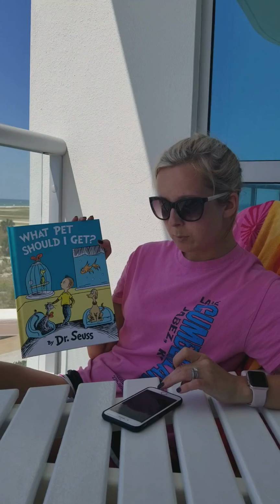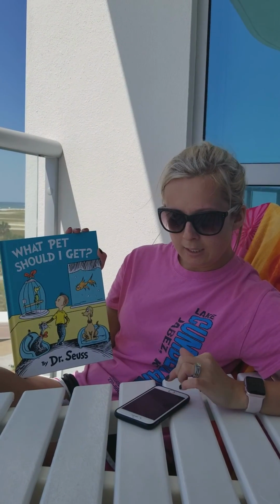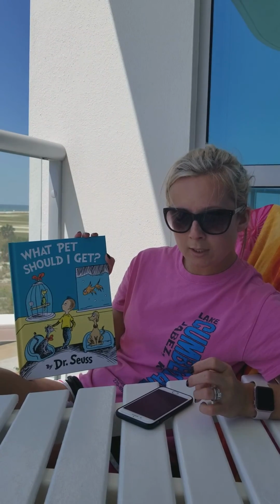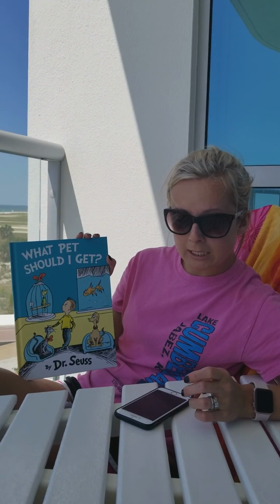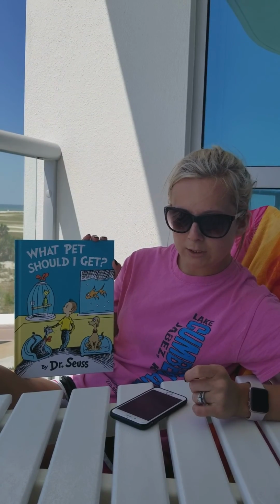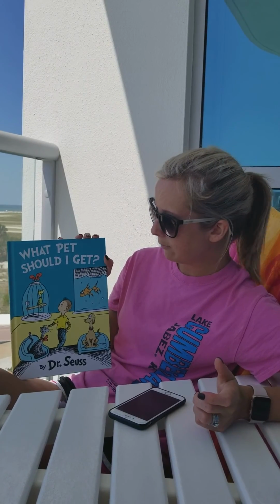So this book is for kindergarten or first grade, and the standard is K-LS1-1, Interdependent Relationships in Ecosystems: Animals, Plants, and Their Environment. Use observations to describe patterns of what plants and animals, including humans, need to survive.